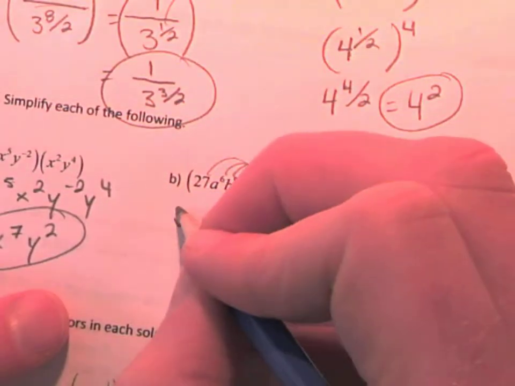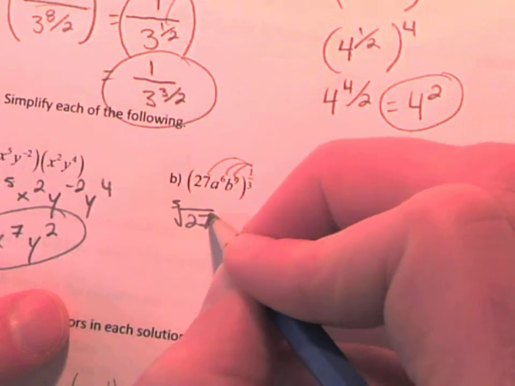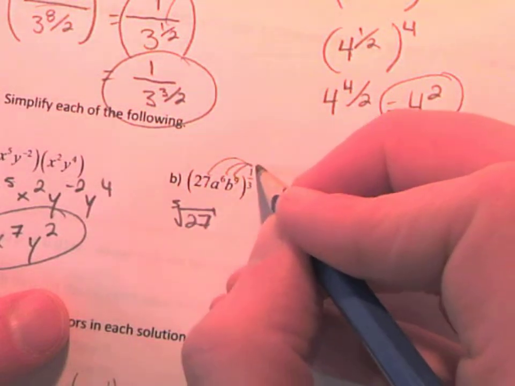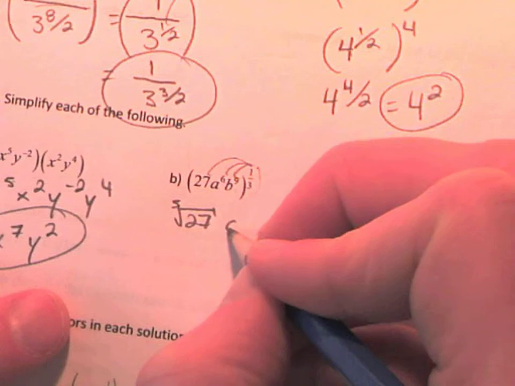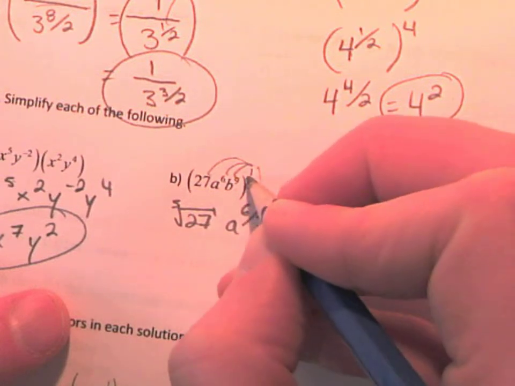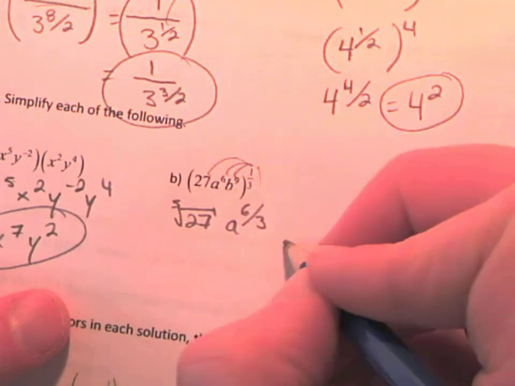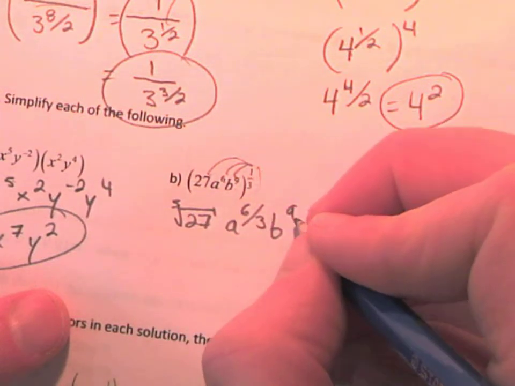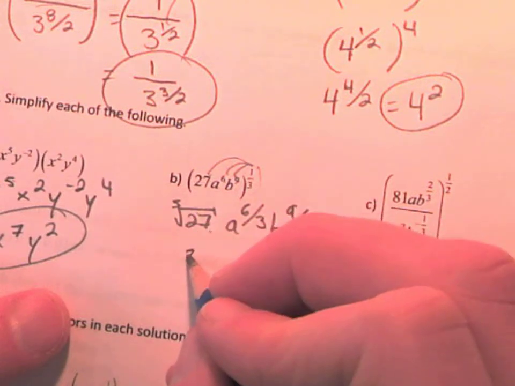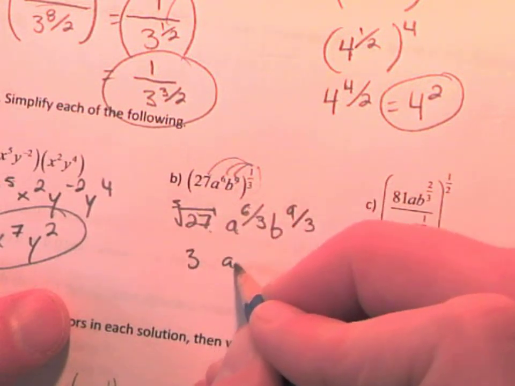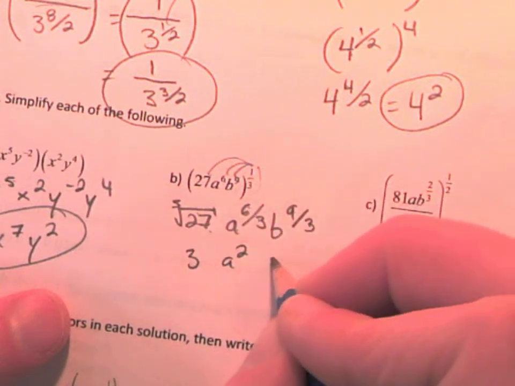So it'll be the cube root of 27. And then here we can go 1/3 times 6, which is 6 over 3. And then here we go b to the 9 times 1 over 3, which is 9 over 3. Now let's try to simplify. Cube root of 27 is 3. 6 over 3 is just 2, so a squared. 9 over 3 is 3, so b cubed.